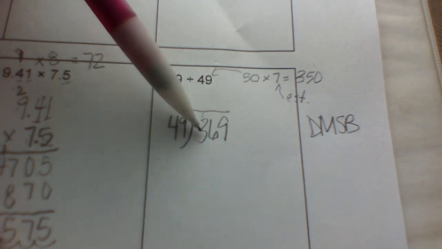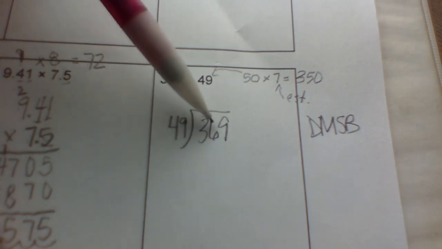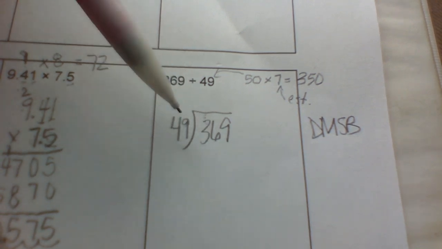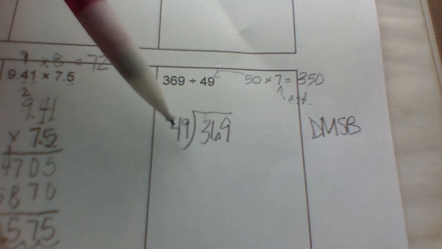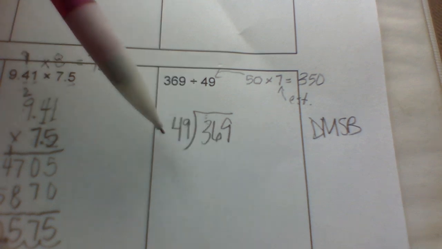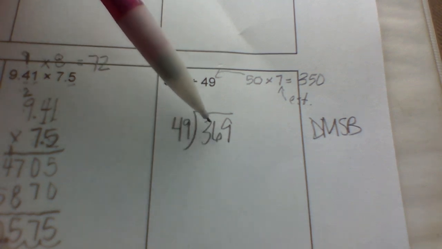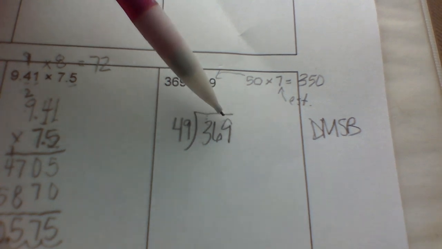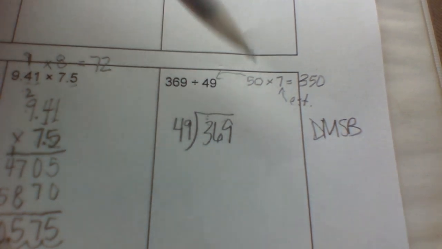If I have 36 items, let's stop for a minute, and I'm going to ask you to think about this. Which is bigger, 36 or 49? I sure hope you said 49, which means that I cannot make any groups of 49 if I only have 36 items. So now I have to go next door, right? And I'm going to use this. I'm going to use my idea here of 7.